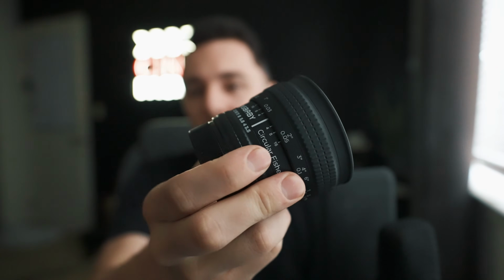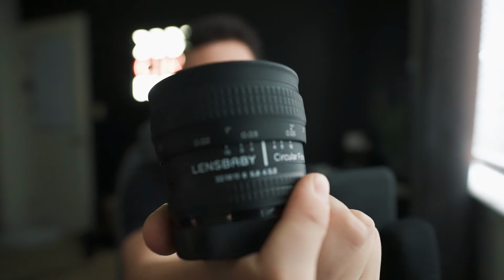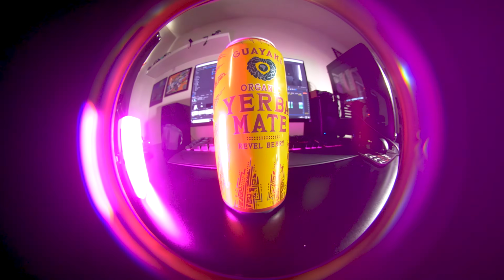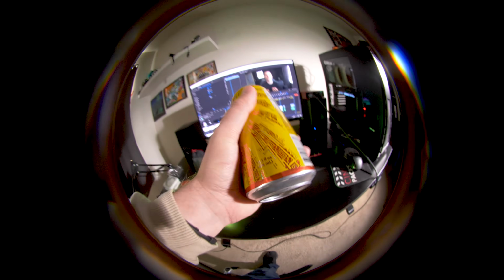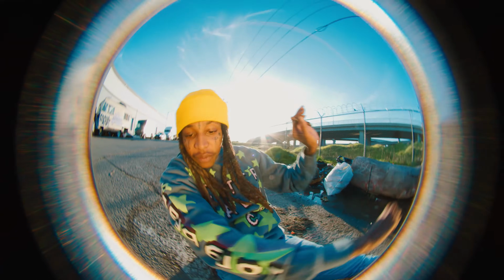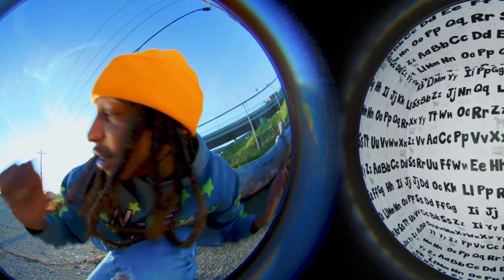My favorite lens that I use, it's a little bit pricey. It's this Lensbaby right here, and it is the circular fisheye lens. It's a 5.8 millimeter, and this lens is crazy wide. One reason why I really like this lens is it has this really cool distortion on the outer edge, especially when light flares into it. I used it on this music video, and you can see how cool it looks when that light flares inside.